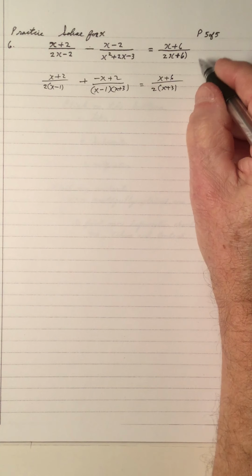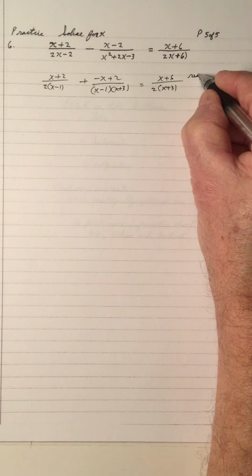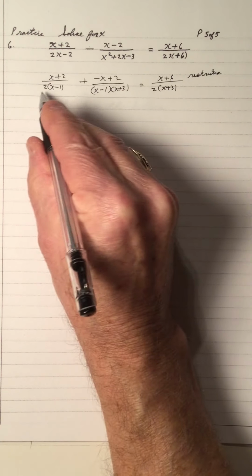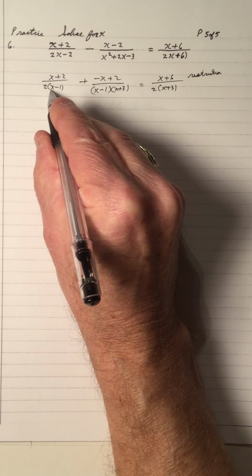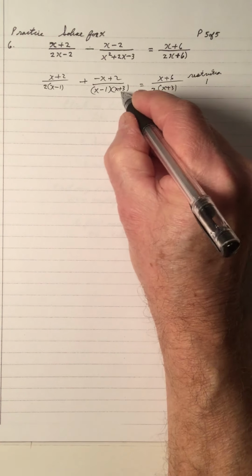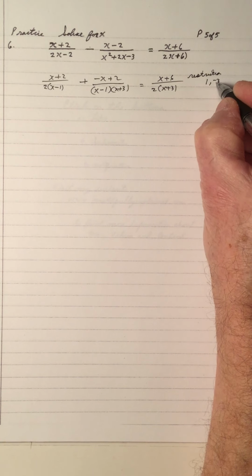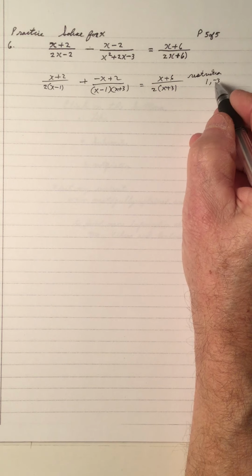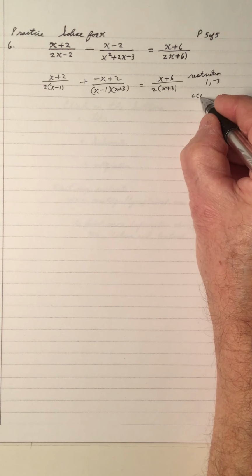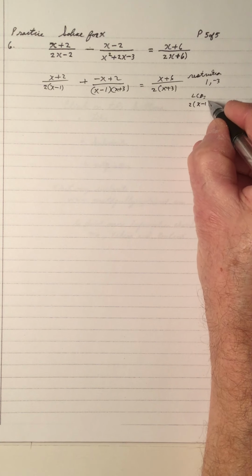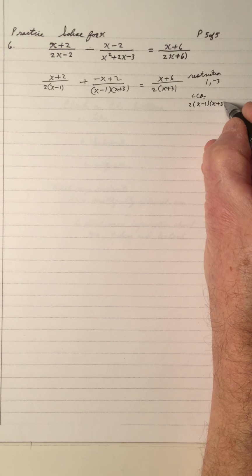So, restrictions. What are the restrictions on this equation? In the denominator, we cannot have a 1, or we can't have a negative 3. 1 and negative 3 will give me a 0 on the bottom. And the LCD is 2 times x minus 1 times x plus 3.